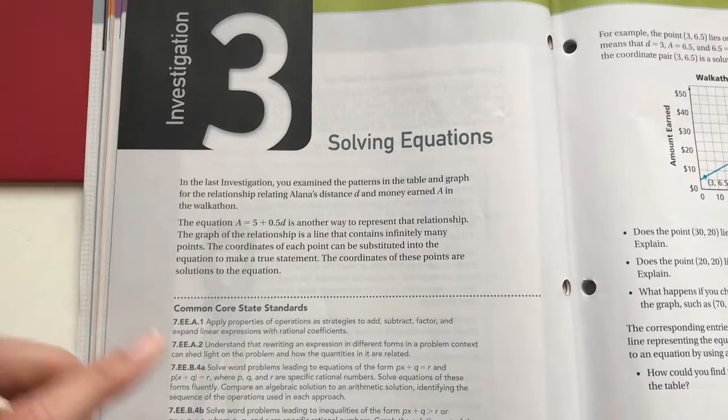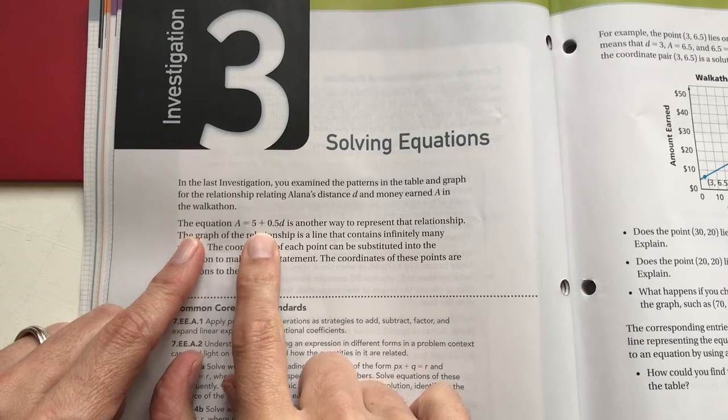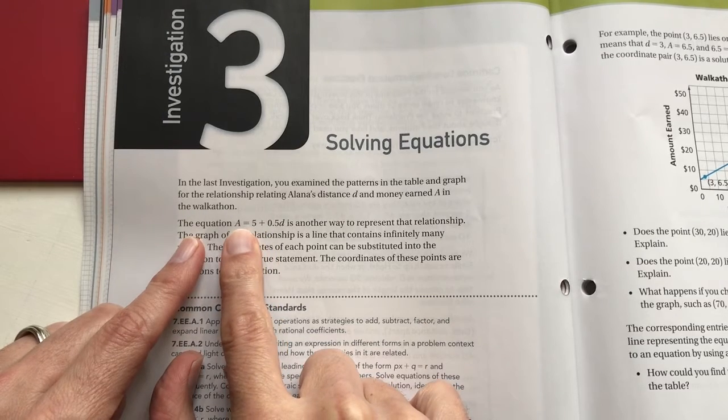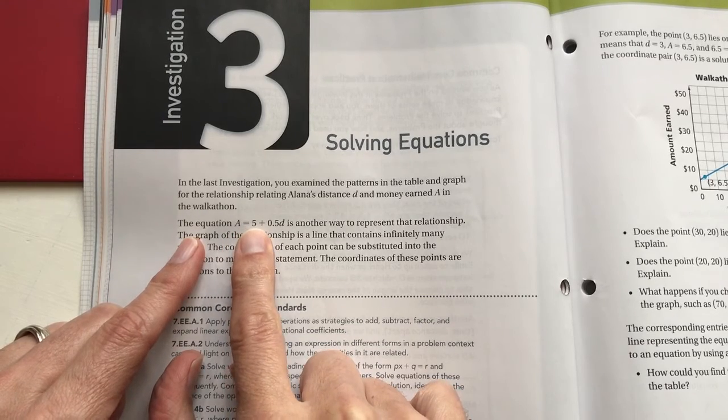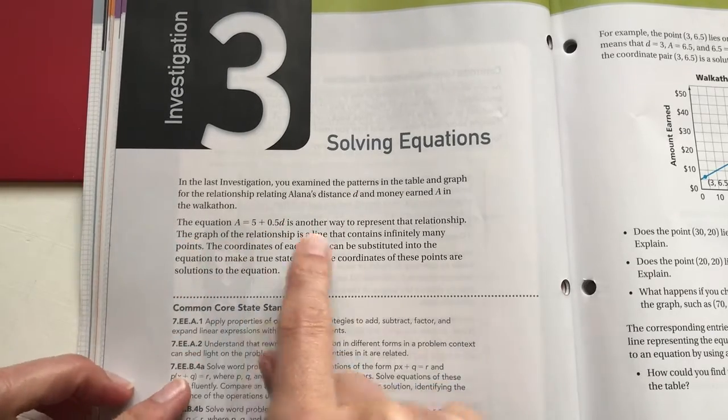Before we get going too far in, we have this new investigation. It's going to be all about solving the equation. Actually, today's notes are going to be about this equation here for Alana. If you remember, she had that $5 initial value given for her walkathon plus the 50 cents for every kilometer. So we're going to work with this equation.